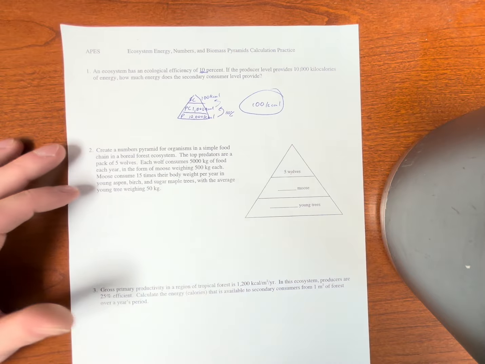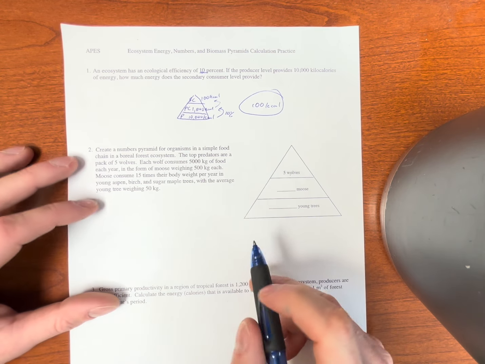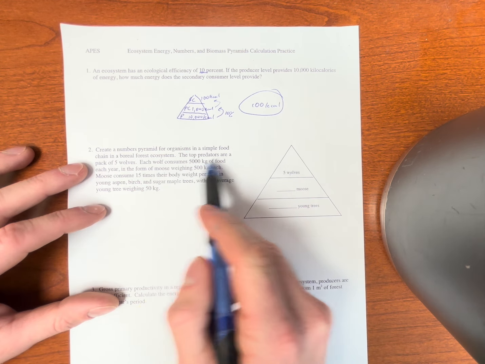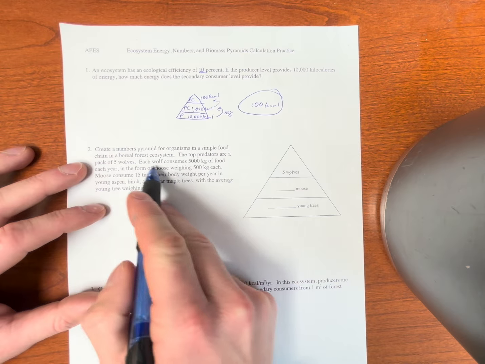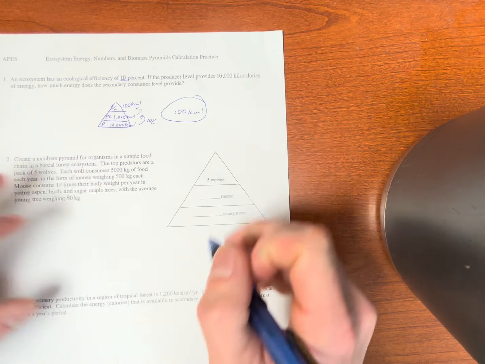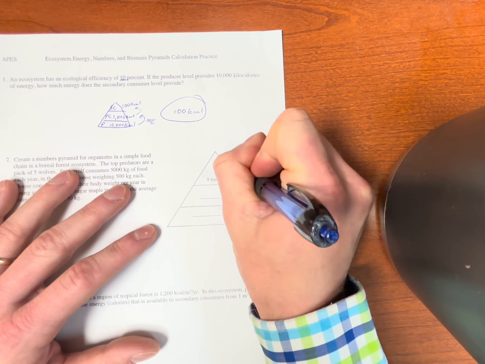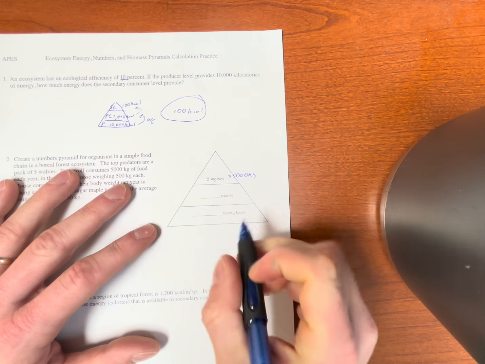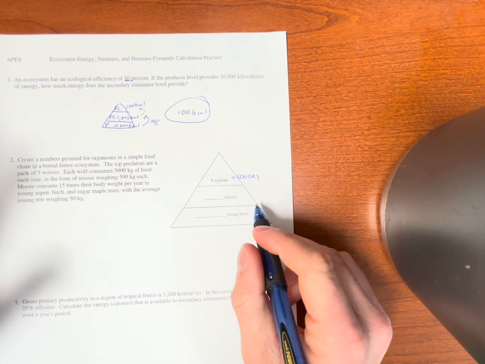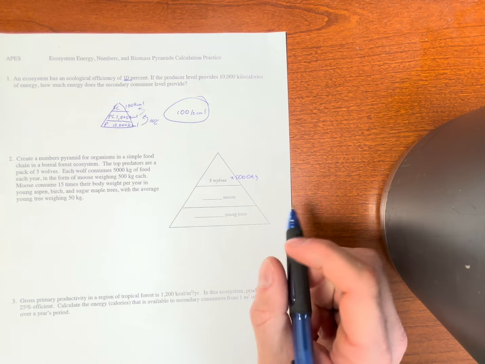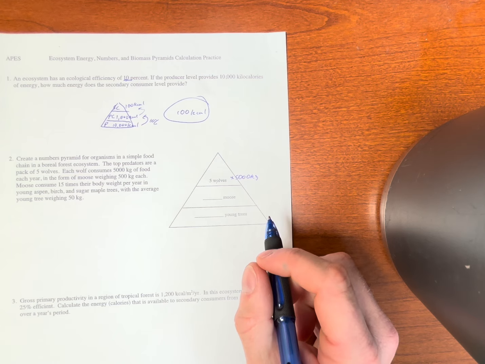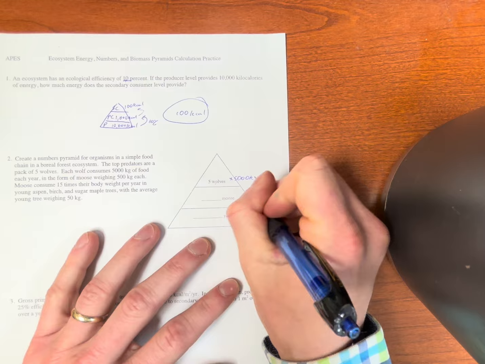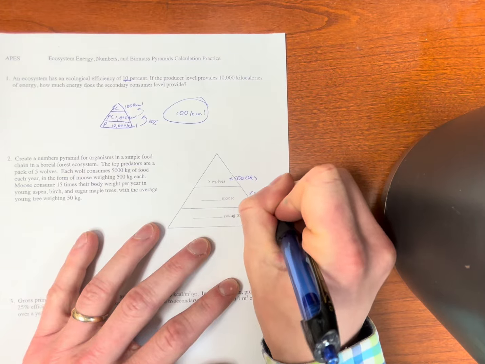Okay, so we have a lot of biomass in here, and we have to calculate it. The top predators are wolves, and there's 5 of them, and each wolf needs 5,000 kilograms of food. So 5 times 5,000 kilograms is going to tell us how much weight the moose have to provide in biomass for the wolves to survive. So 5,000 times 5 is going to give us 25,000 kilograms.